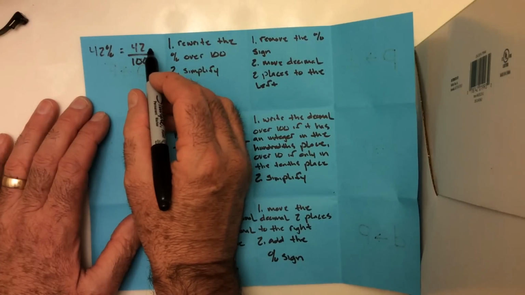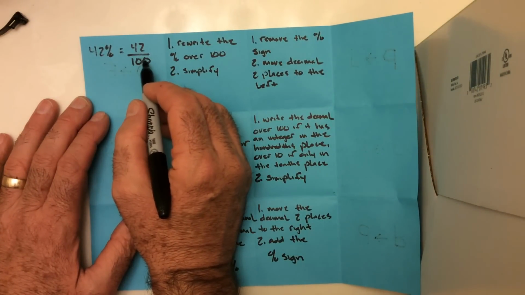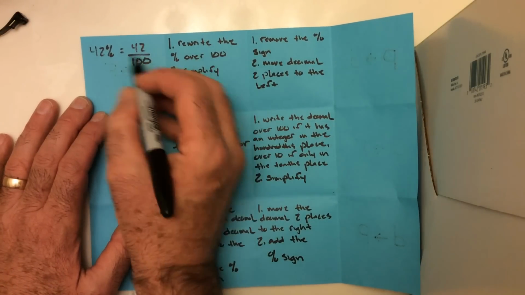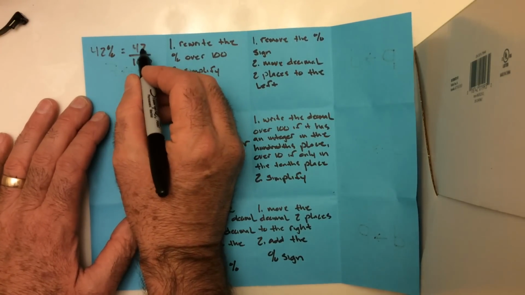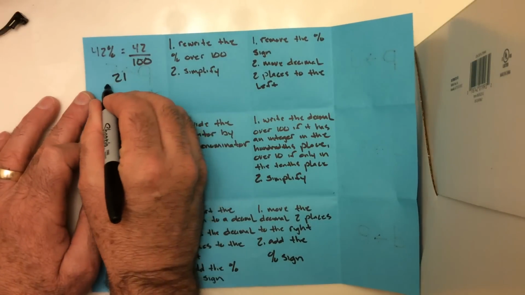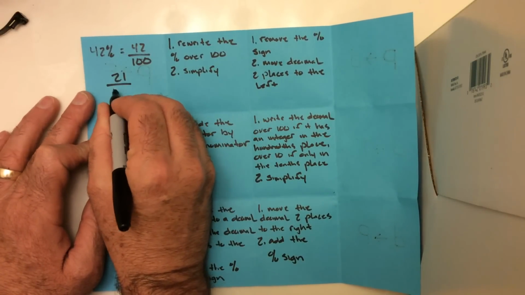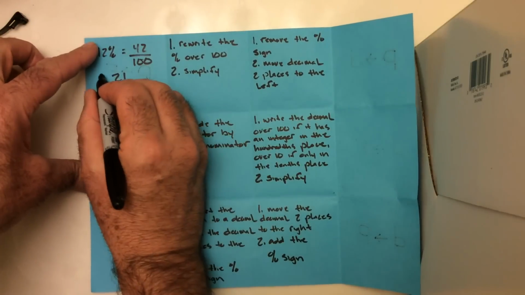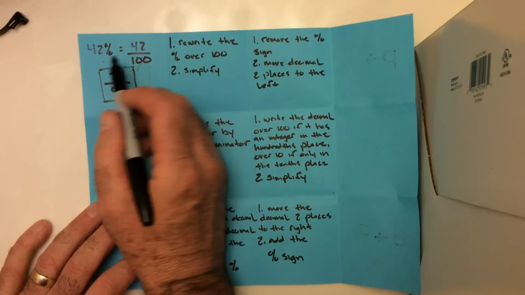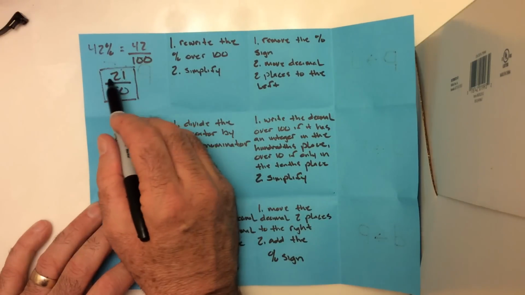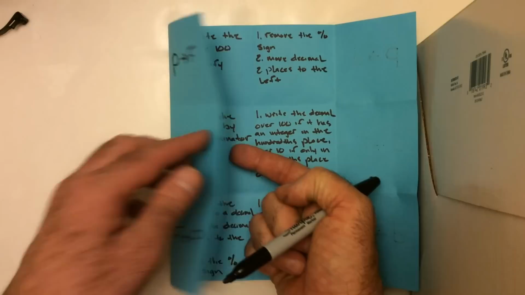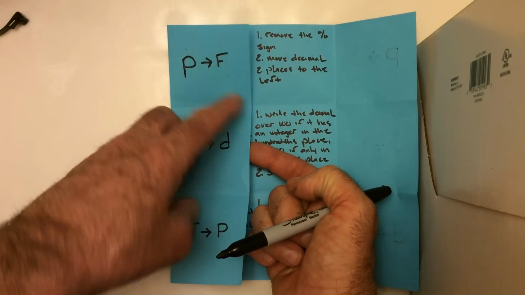So I'm looking for a common factor for 42 and 100. I know that that's 21. I'm sorry, 2. 2 goes into 42. They're both even numbers. 2 goes into 42 21 times. 2 goes into 100 50 times. So all of these are equivalent: 42%, 42 hundredths, or 21 over 50. 21 fiftieths is a simplified version. So that's an example of how to change a percent to a fraction.